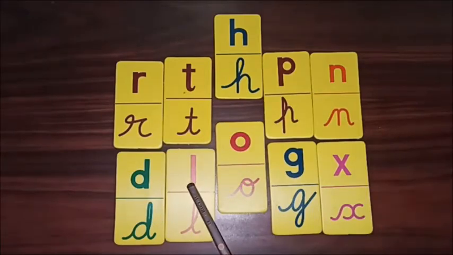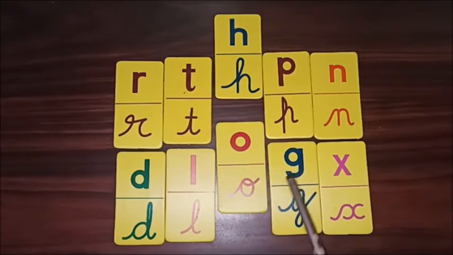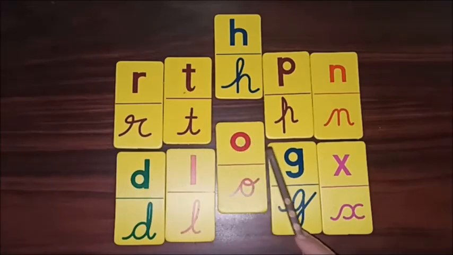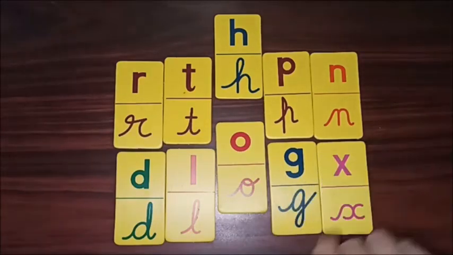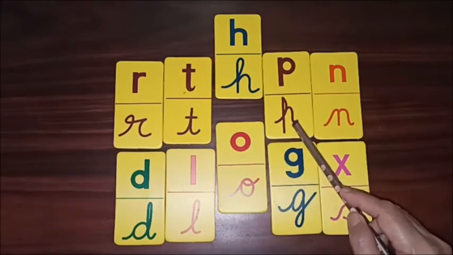Next, when the big tree is cut, they cut it into small logs. Log. Good. Which animal wags its tail? Dog. Very good. Which is the toy which spins round and round and round? Top.